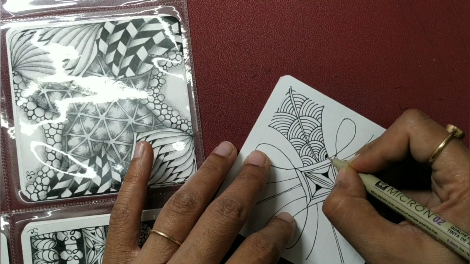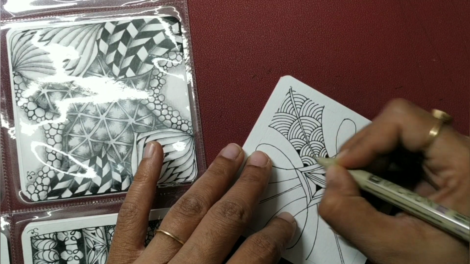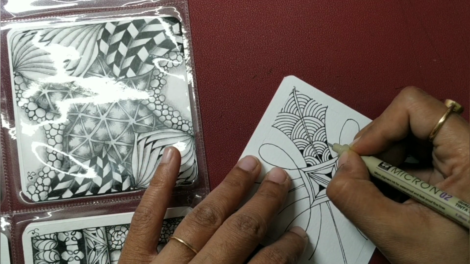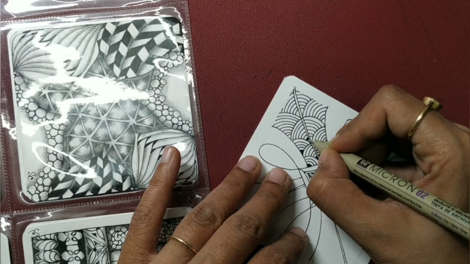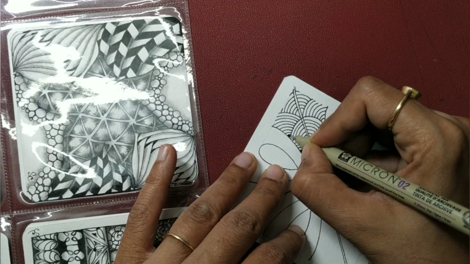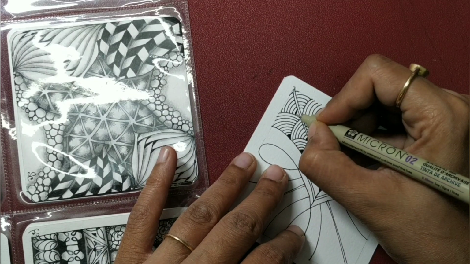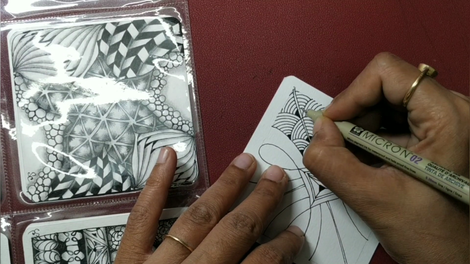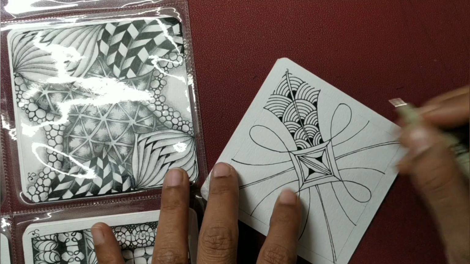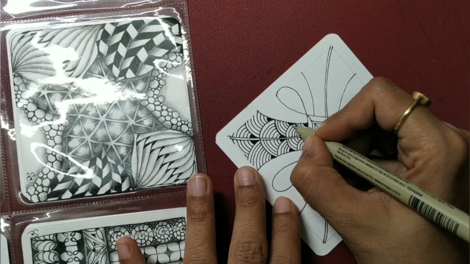Now these small sections, you can always ink. It will add to the look of the tangle. You can also add a little weight to the last line that you have drawn.